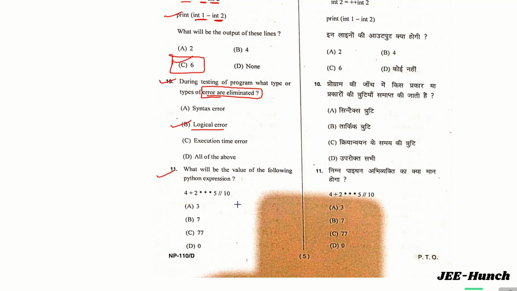You can see here we have the expression, and if you compile this in Python, you will get the very simple answer. Here I will only give you the answer. Option number A is correct, 3. This was our Python code 3.